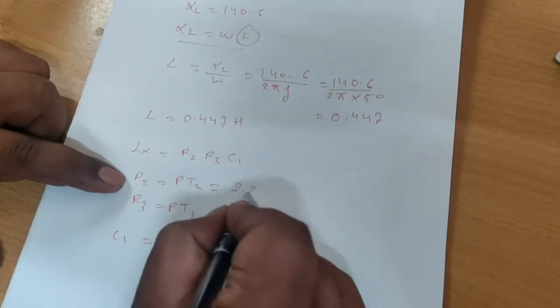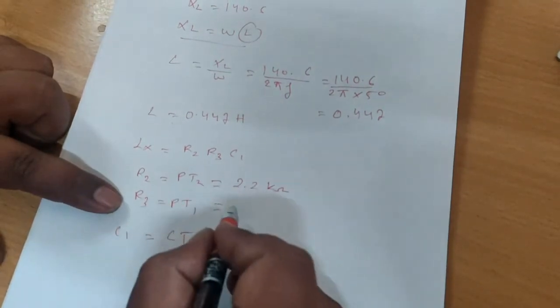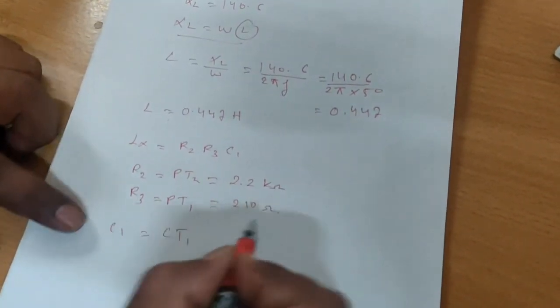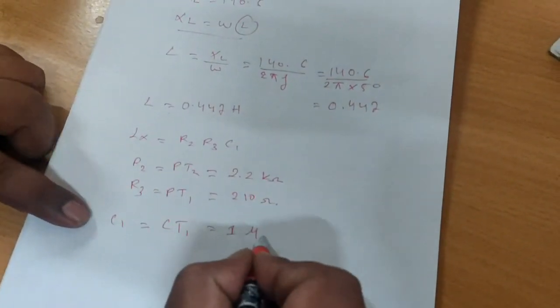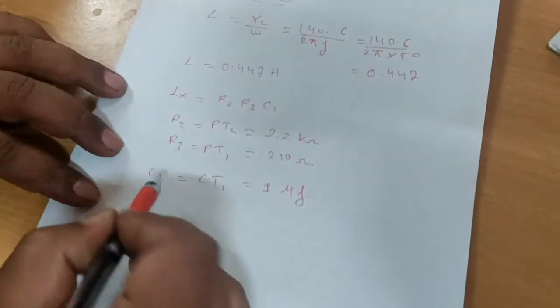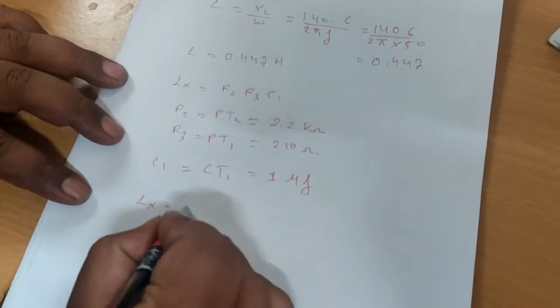It is 2.2 kilo ohms, and similarly R3 is 210 ohm, and C1 is 1 microfarad. So by putting the values of R2, R3 and C1, we can find the value of Lx.